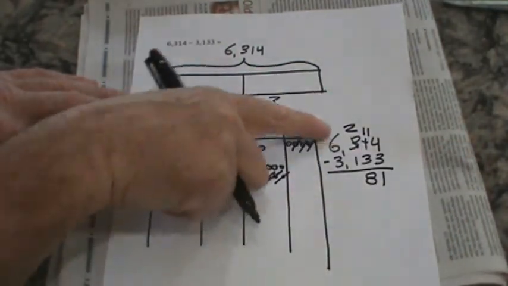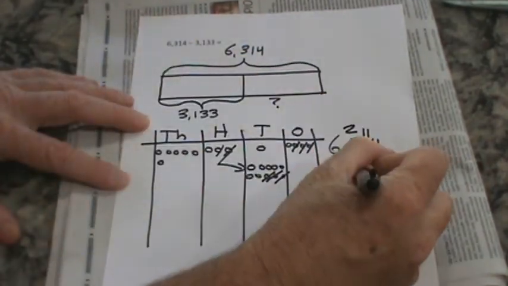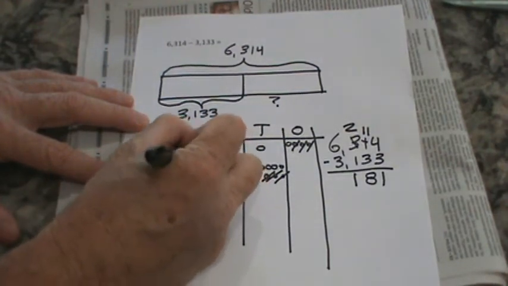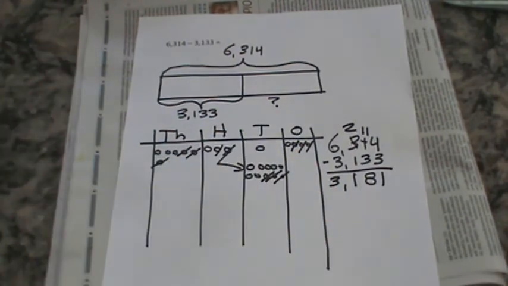All right, on the hundreds. 2 hundreds take away 100. We're left with 100. And 6,000 minus 3,000. 1, 2, 3. There we have it. Now, our answer is 3,181.